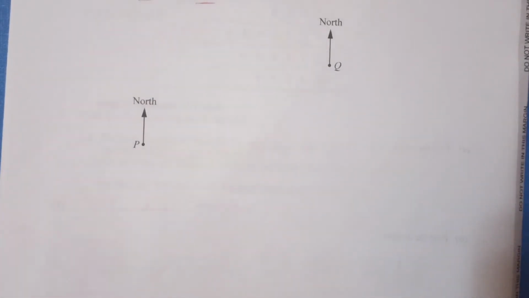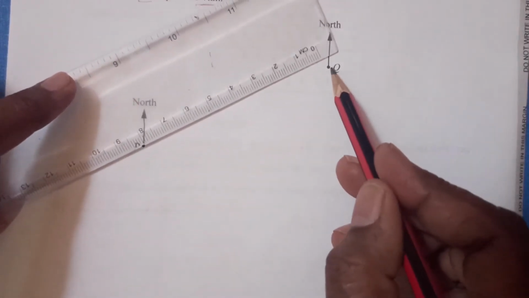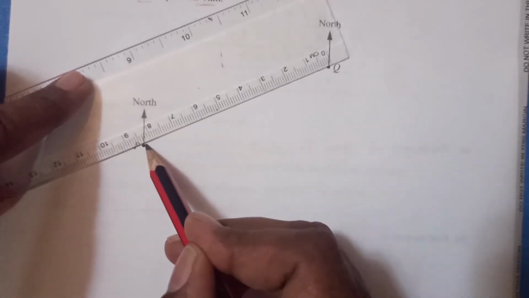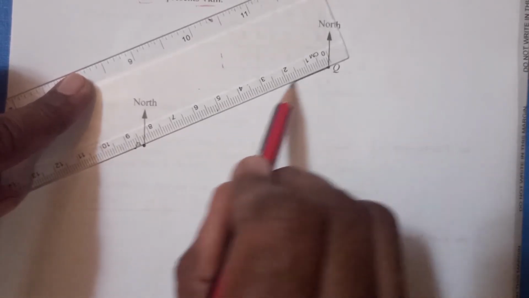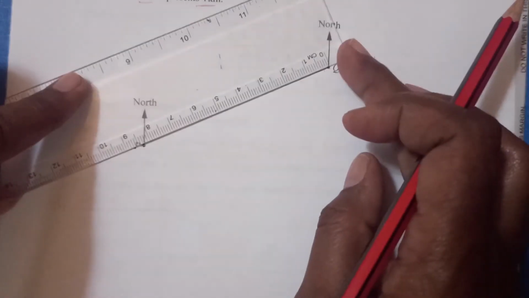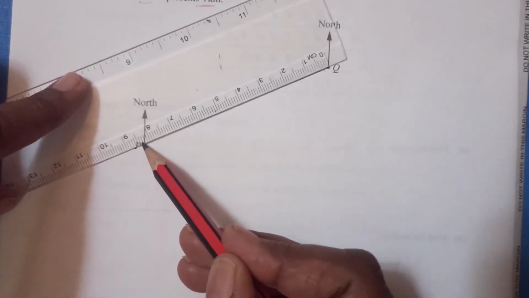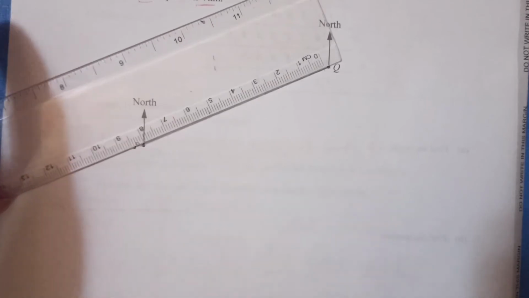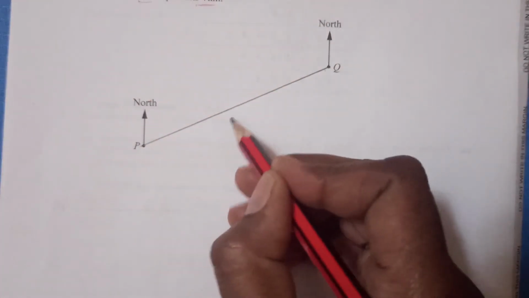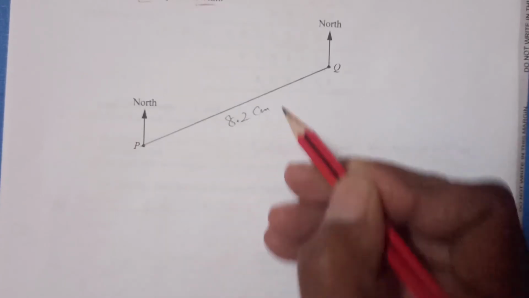So let's first draw a line here between P and Q. Here is P, here is Q. So if you read this one starting from P to Q, here is this one 8.2. So that means distance is here, this one is 8.2 centimeters, right?